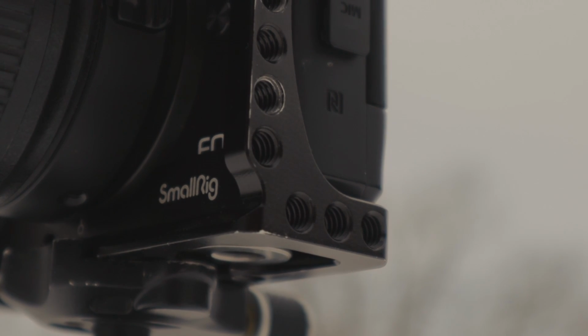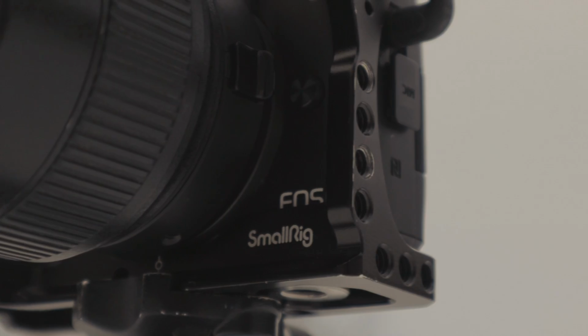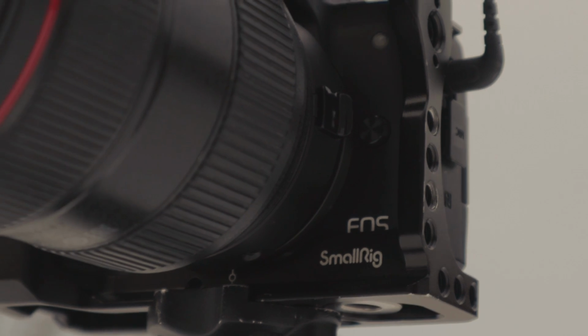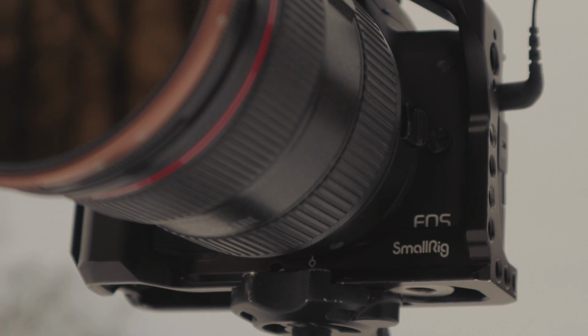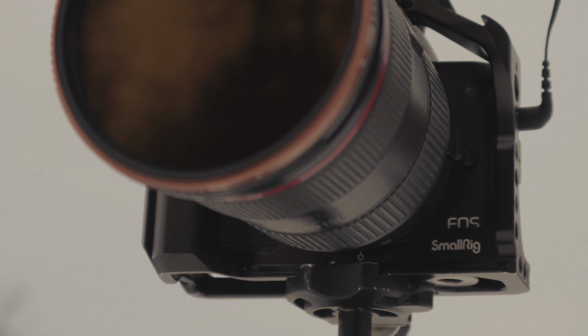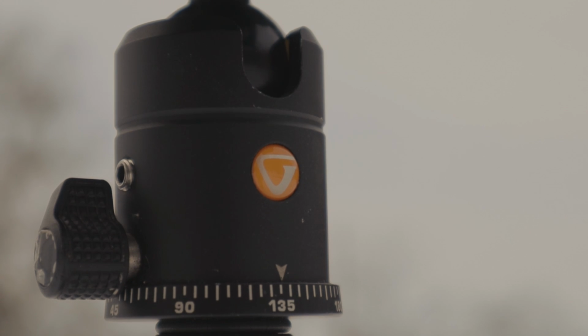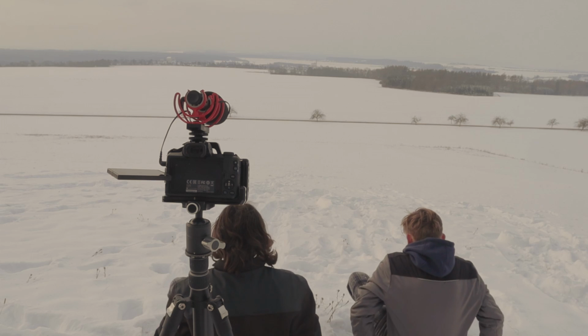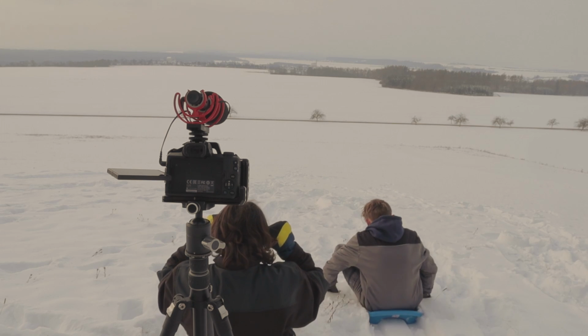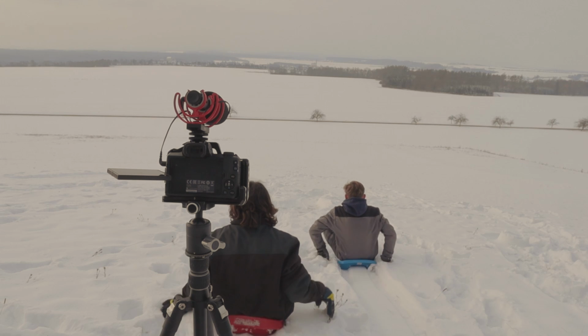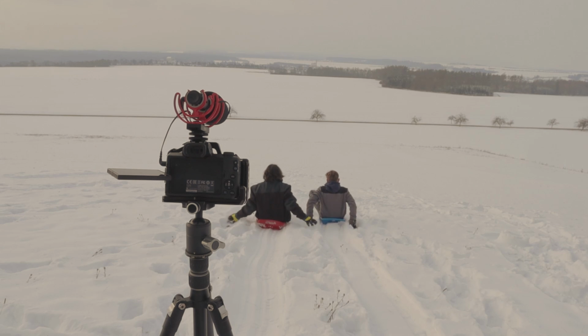And all of this sits in a case from SmallRig. It allows us to put a camera on a tripod without any kind of plate, and we can mount more accessories to the camera as well. The tripod we use is from Vanguard, and this is the gear we use all the time. But now let's head over to our not that frequently used gear, which we still use a lot.